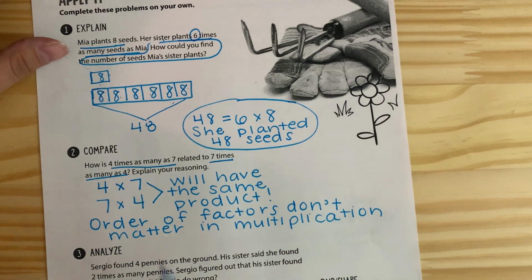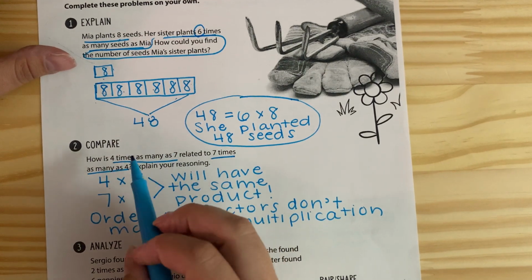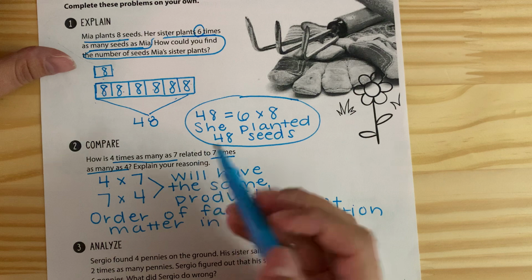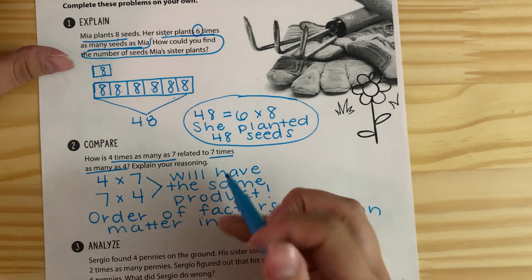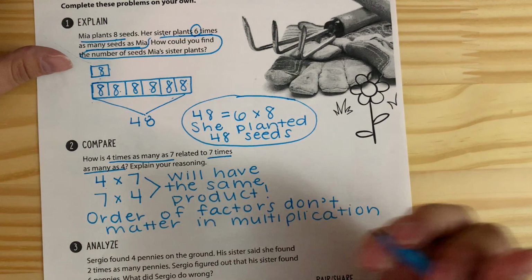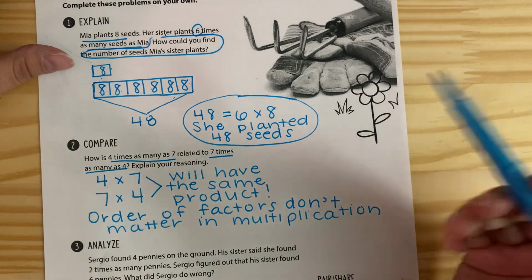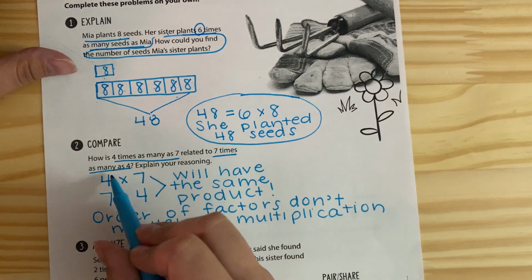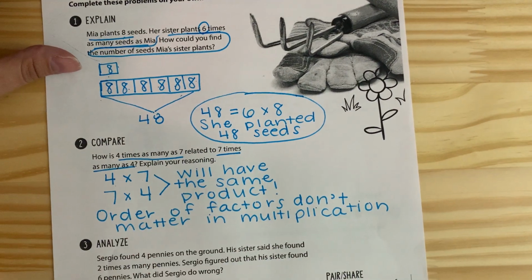So we have to remember that, friends, if you're ever checking your work and it sounds a little funky. If you say 4 times as many as 7 is 28, but then you say 7 times as many as 4 is 208 or 38, you know something's up because these are going to give you the same product every single time.